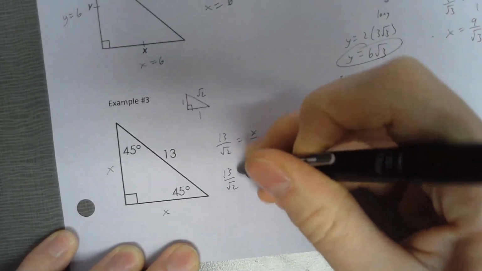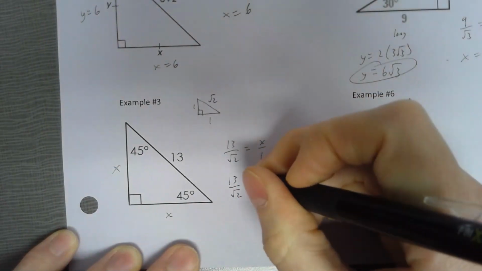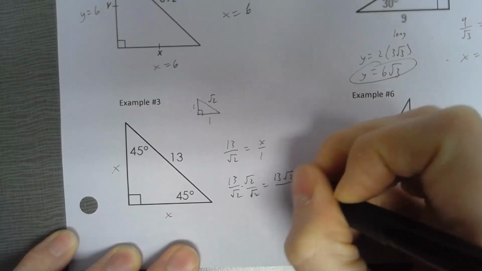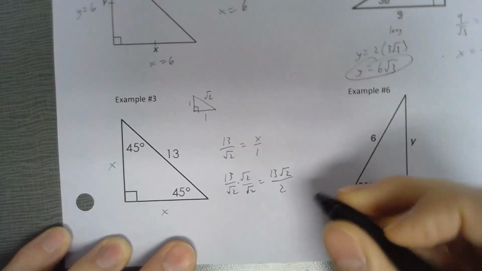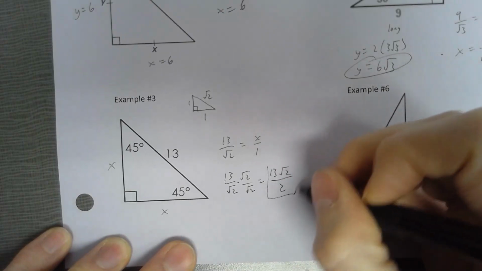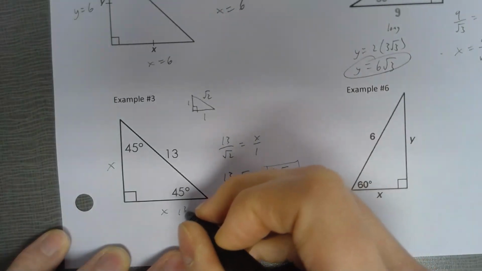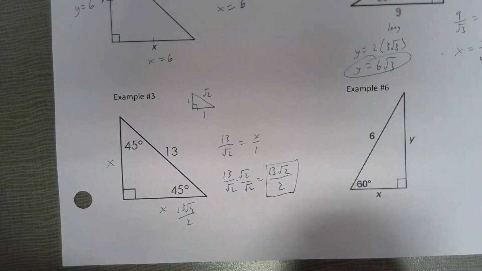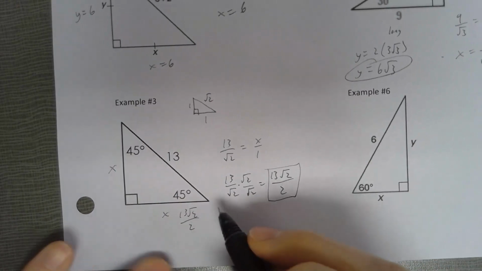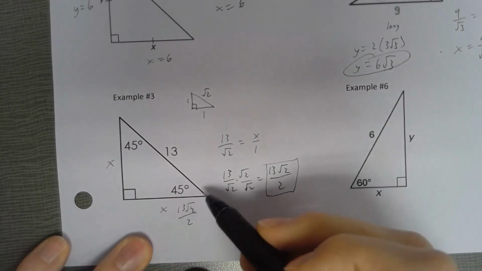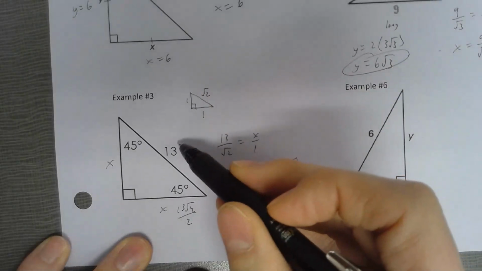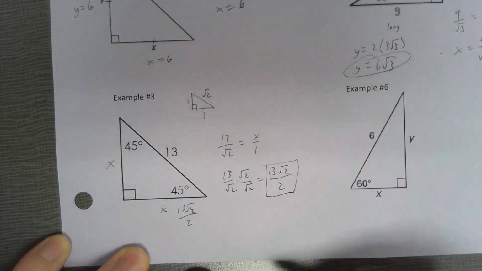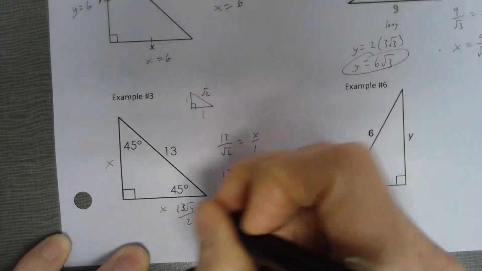We have to multiply by root 2 on top and bottom. So 13 root 2 divided by root 2 times root 2 is 2. And 13 isn't even, so that is as simple as that one can get. So 13 root 2 over 2 is how big both legs are. Both legs are 13 root 2 over 2. And if we multiply by root 2 to get that hypotenuse, root 2 times root 2 is just 2, and the 2's will cancel to get 13. So we could check our answer that way.